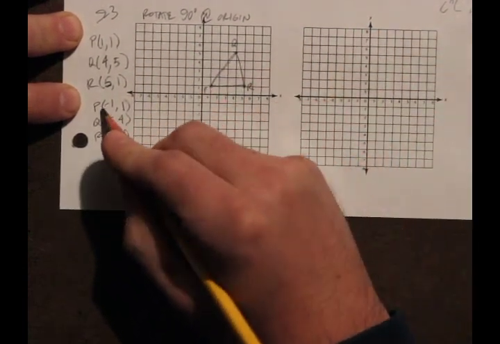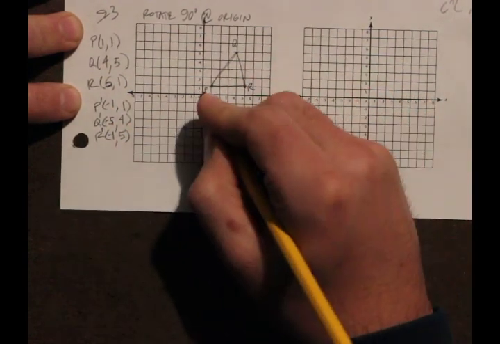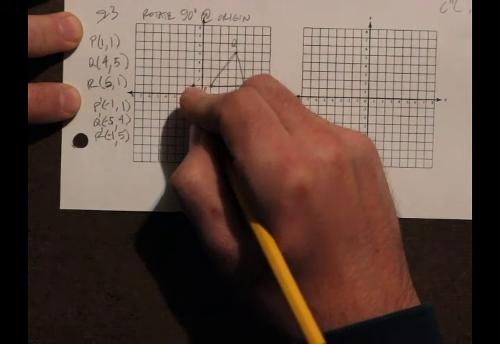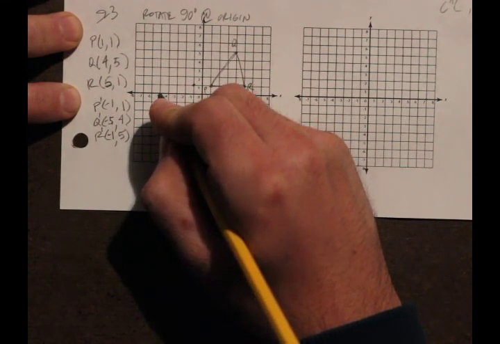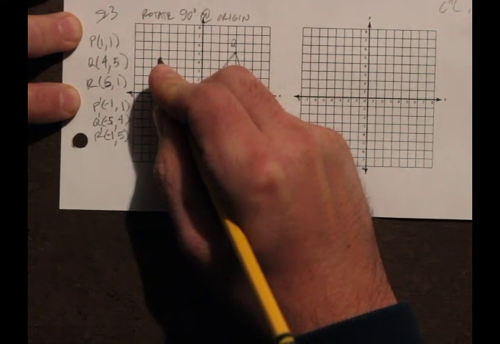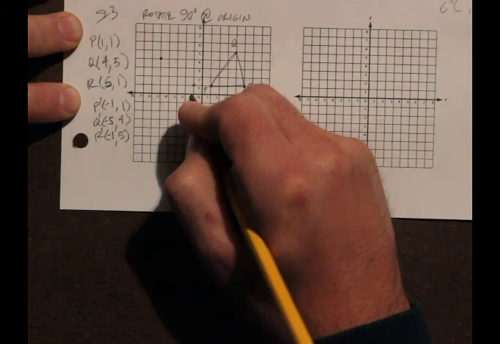Now I'll find those points. P prime, these should all be prime, right? P prime is (-1, 1). Q prime is (-5, 4). And R prime is (-1, 5).